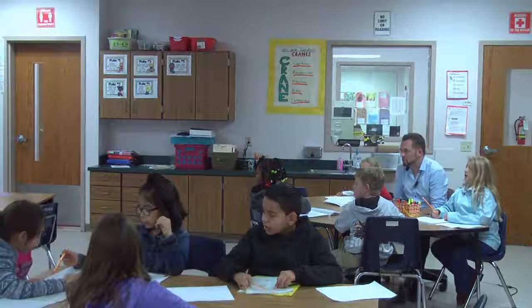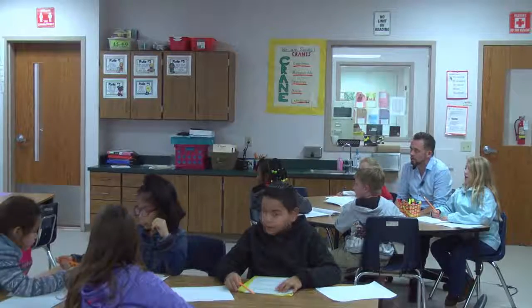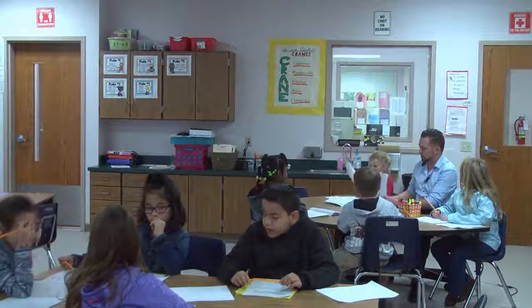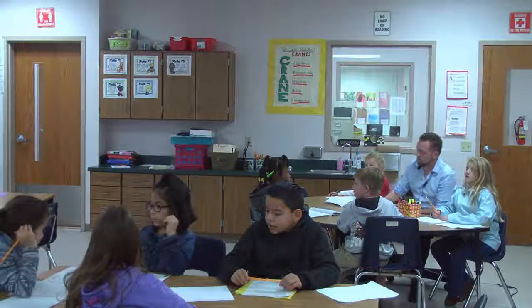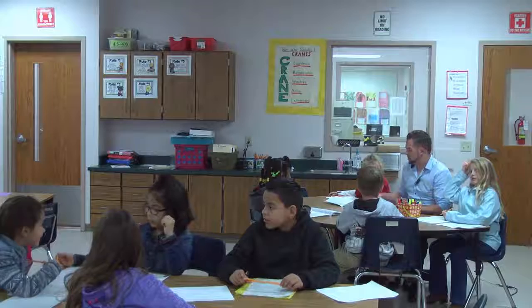Logical connection between particular sentences and paragraphs. What are the three connections we're looking for, Jay? Compare, contrast, cause and effect, and sequence. Exactly. So let's take a look at yesterday's typewriters.